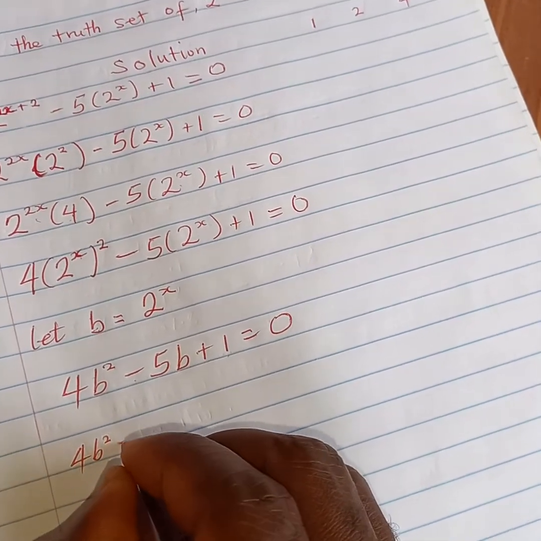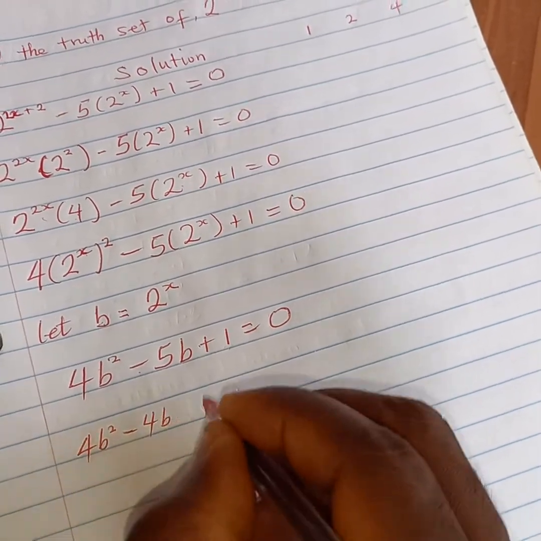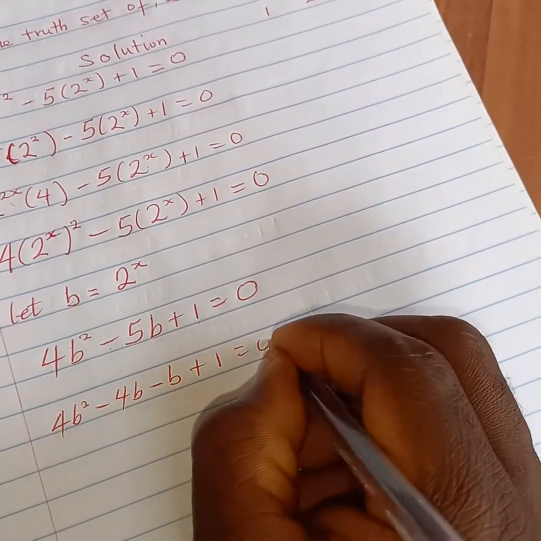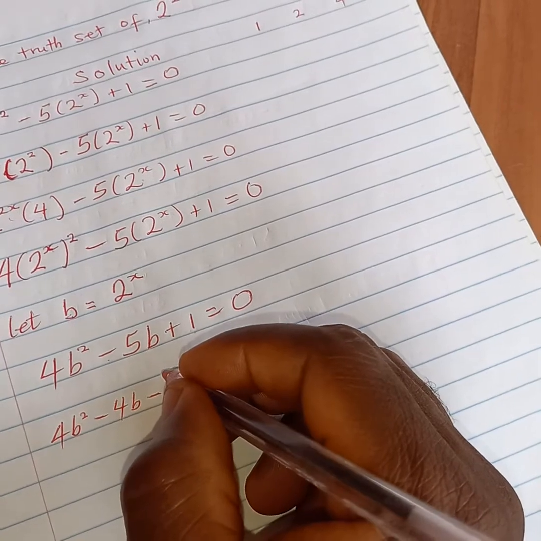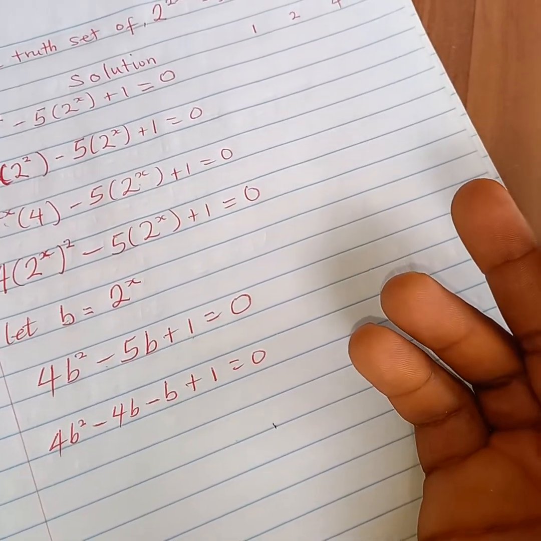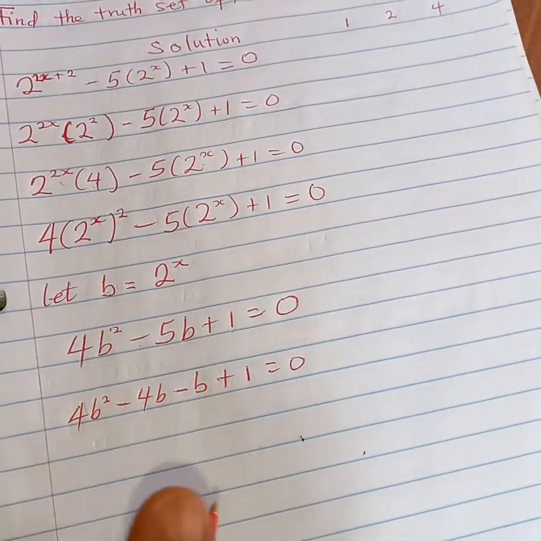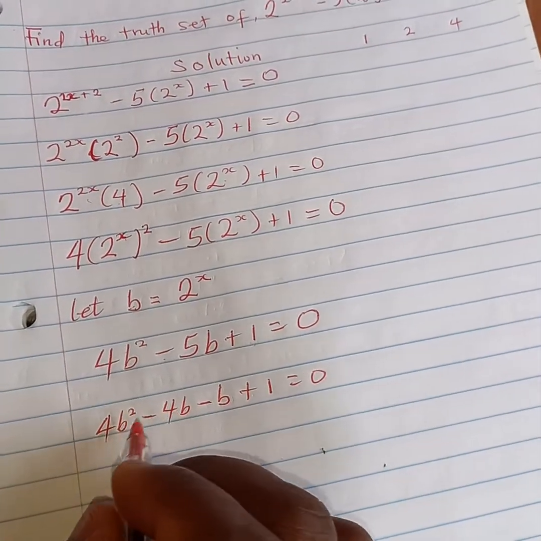We are going to get 4b squared minus 4b minus b plus 1. Please, we don't write negative 1b. So let's continue. Let's factor 4b from here.